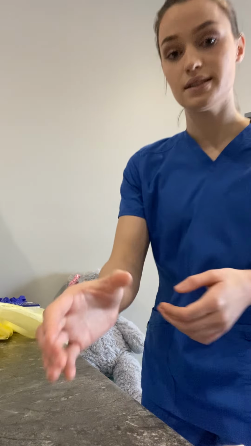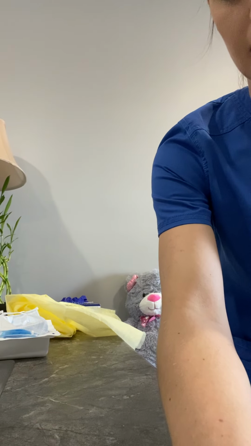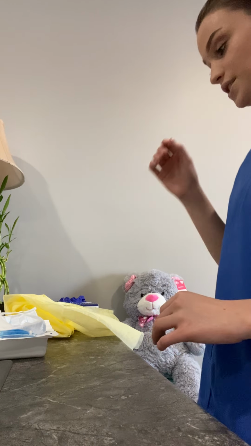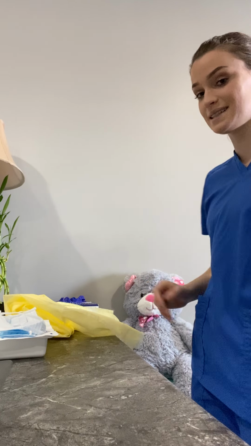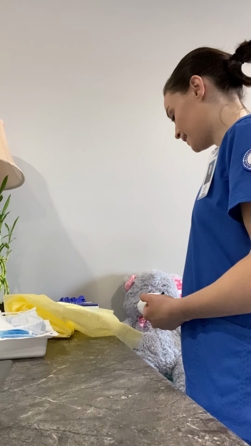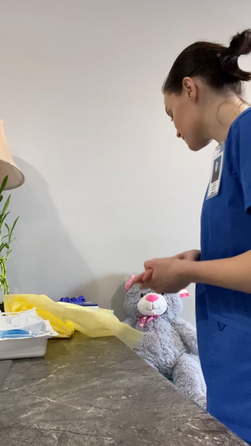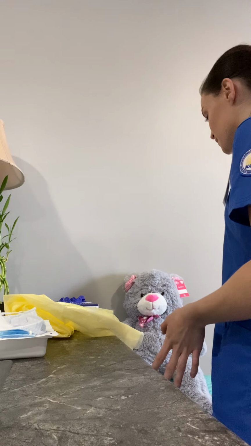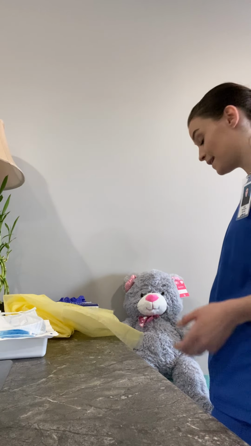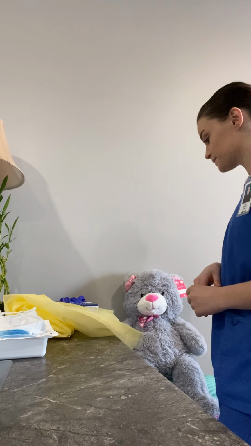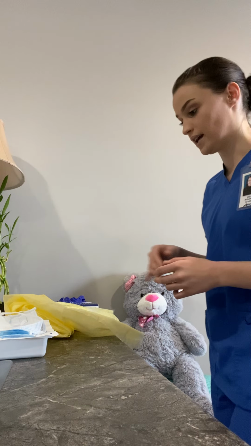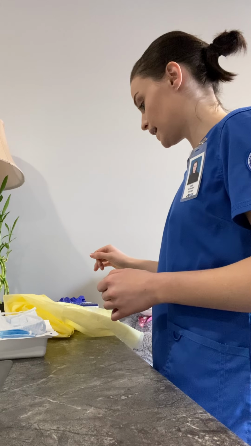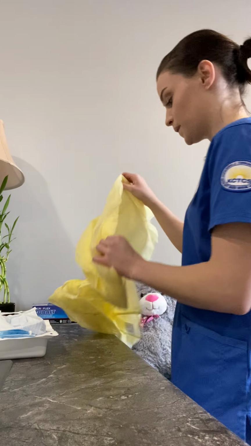So first, I'm going to do the dressing change for my patient. A lot of this I'm just going to have to verbalize because it's a teddy bear. So first, I'm going to let my patient know what I'm doing. So we have to do a dressing change today, Miss Teddy. Got to get you a clean dressing on there. So I'm going to go ahead and I'm going to put my gown on.